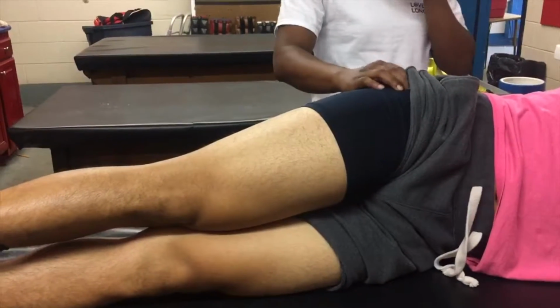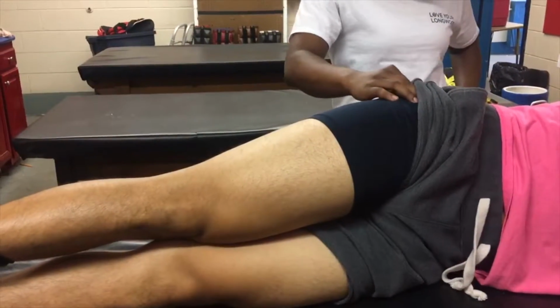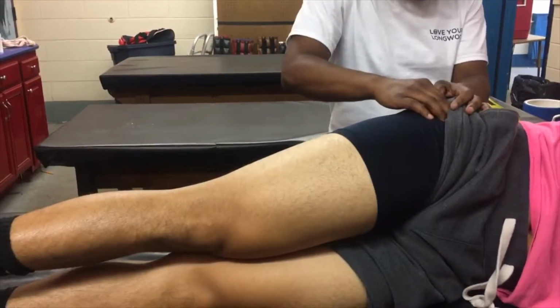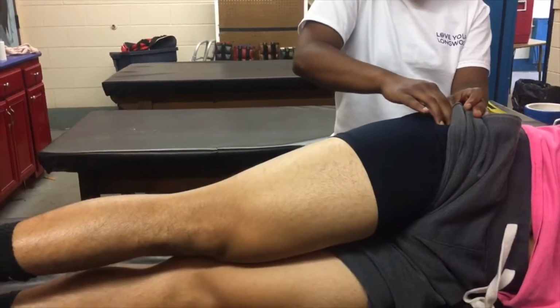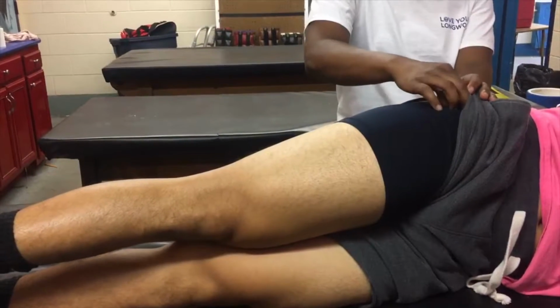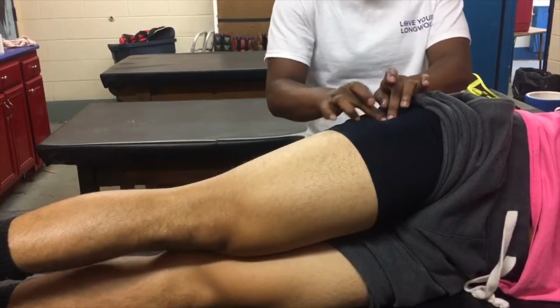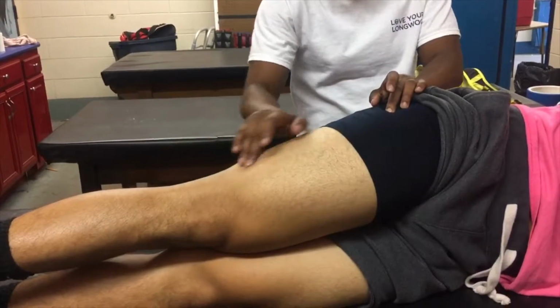So I'm gonna be touching the tensor fasciae latae, and its origin is the iliac crest posterior to the ASIS, which is here. And then its insertion is the iliotibial tract, which runs right down here.